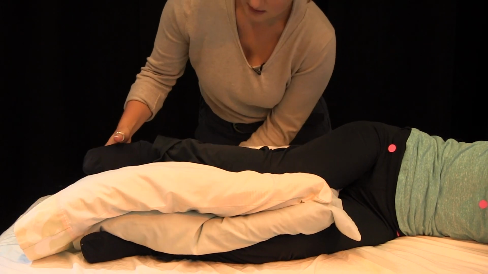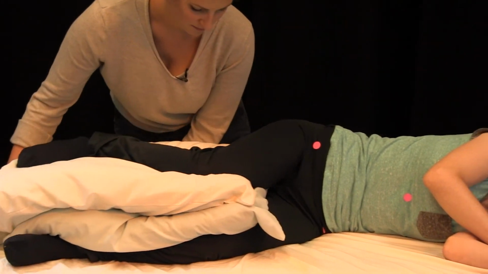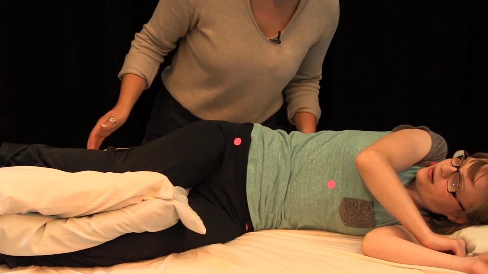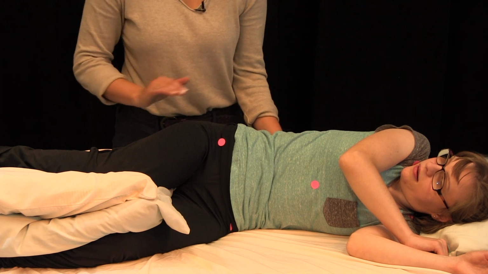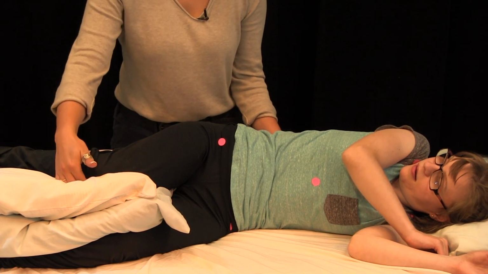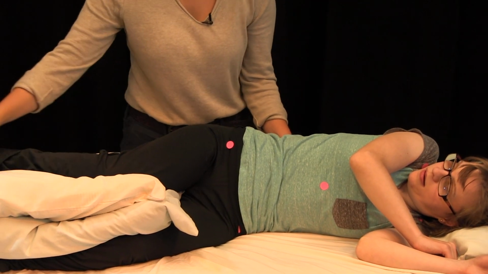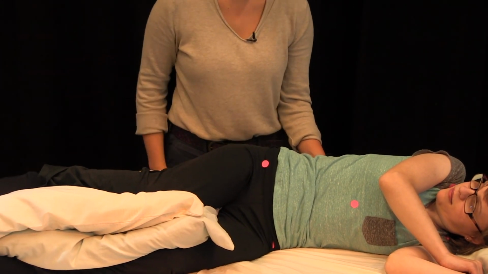All right. How does that feel, Abby? Like much better. Okay, and we can see here that the hips are more aligned, the legs are more parallel to each other, and we're protecting the bony prominences of the knees, ankles, and feet.